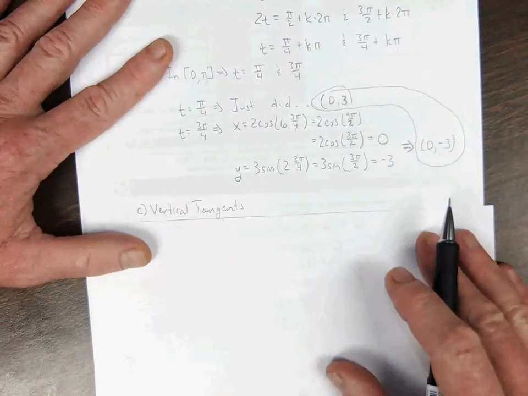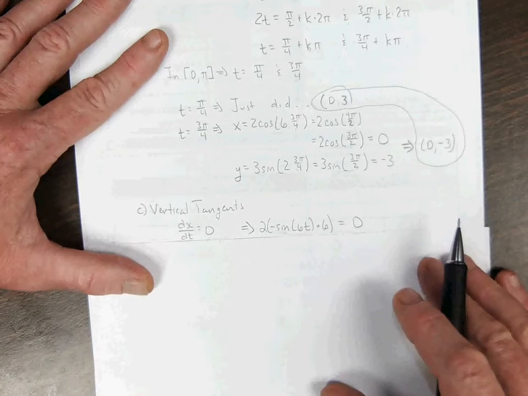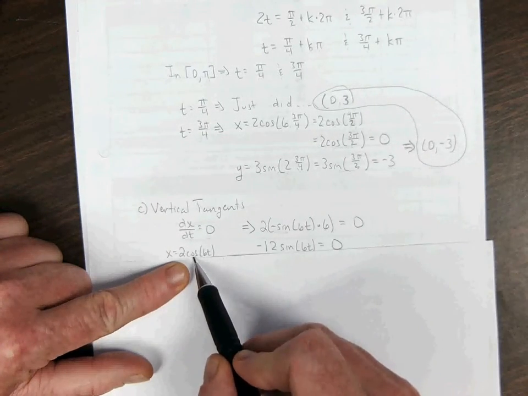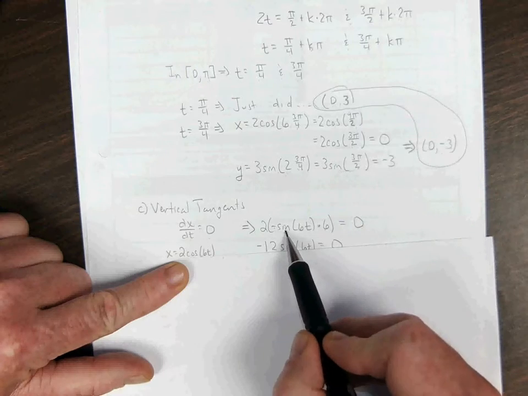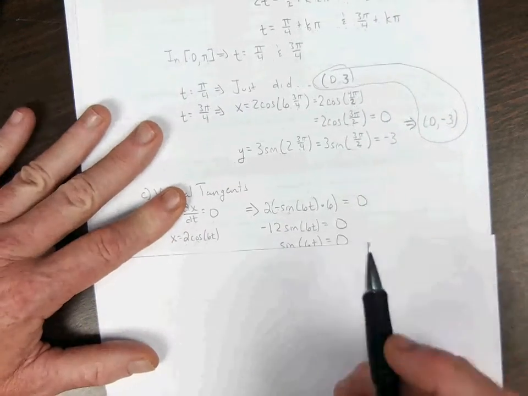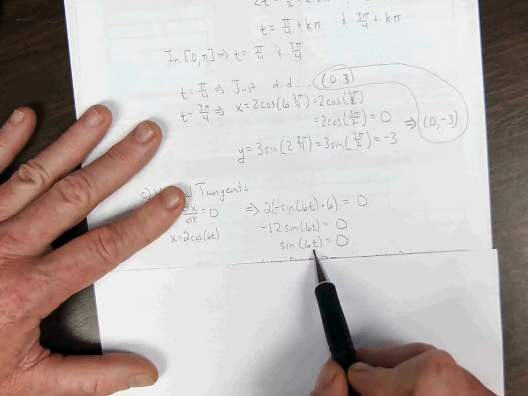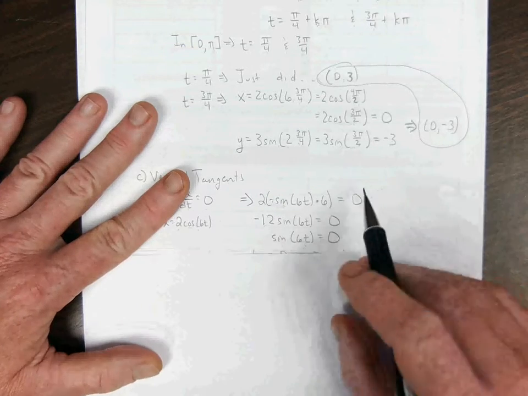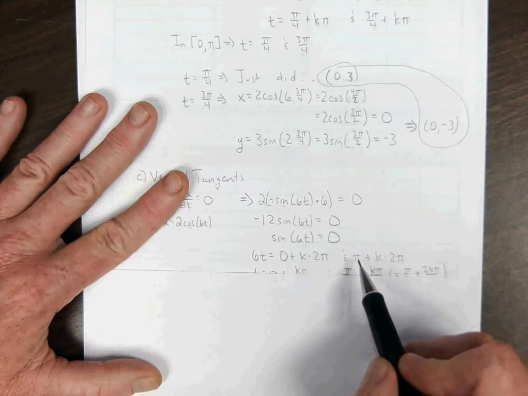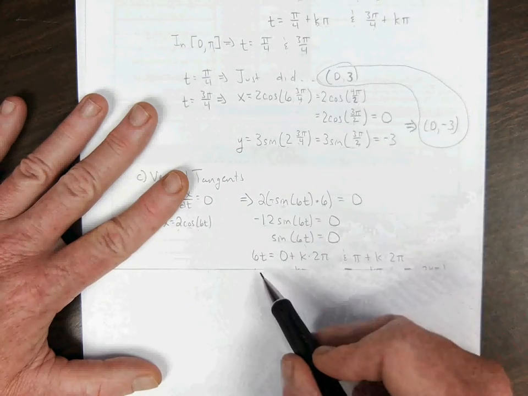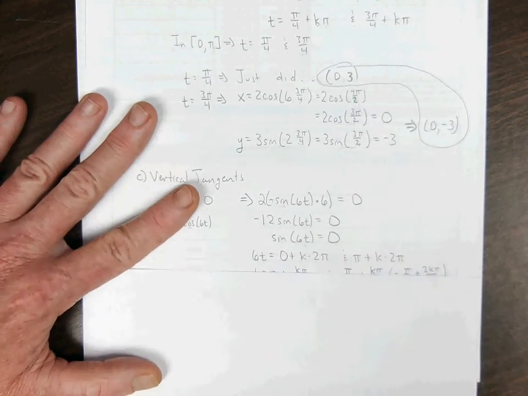All right, now for vertical tangents, we're setting dx dt equals 0. Here's our equation for x. So we're differentiating the cosine. Remember that differentiates to negative sine. And then we've got to use the chain rule, setting that equal to 0. Divide out your -12, you end up with sine 6t equal to 0. When does the sine equal 0? At 0 and pi. Add your circular adjustment, but that's equal to 6t. And now you've got to isolate the t by dividing by 6.